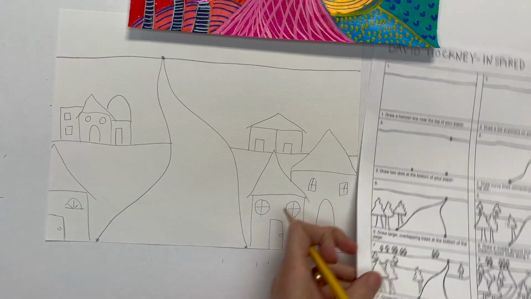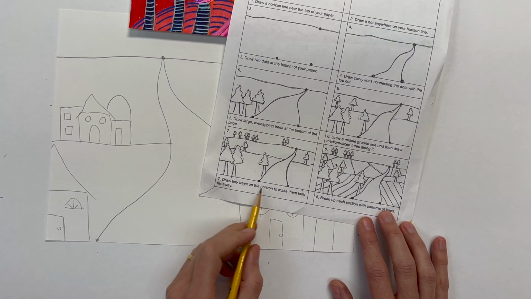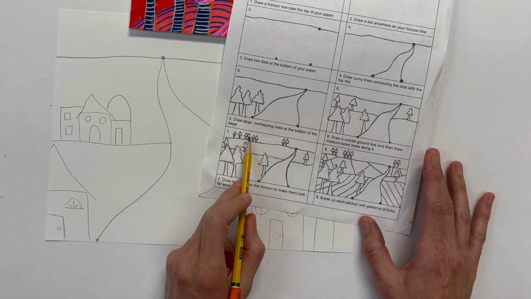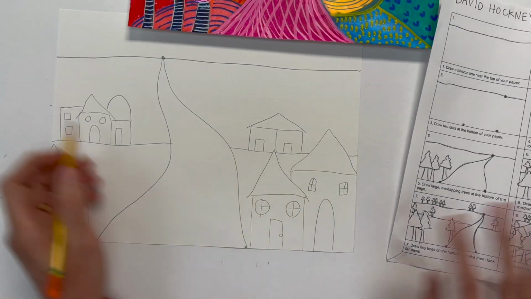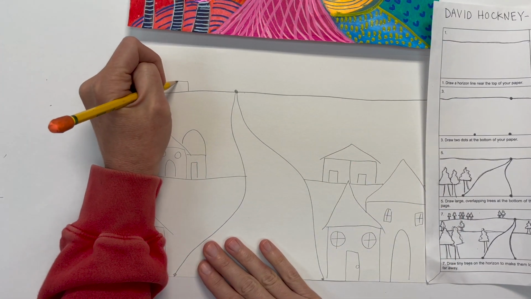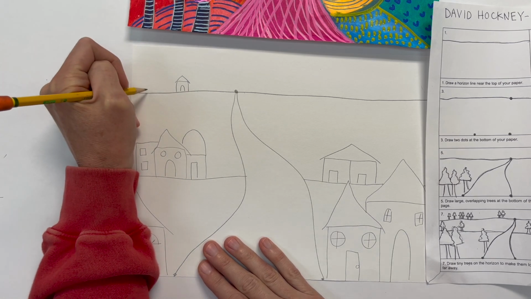Now it says number 7, draw tiny trees or houses or whatever on the horizon to make them look far away. So in this example, I have tiny little evergreen trees. Up here, I'm going to draw some very small looking houses because these houses are very far away, right?